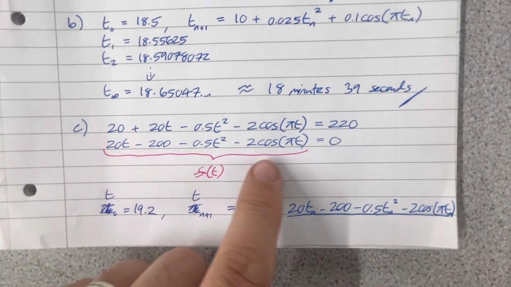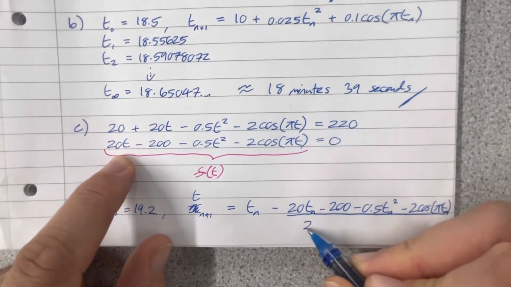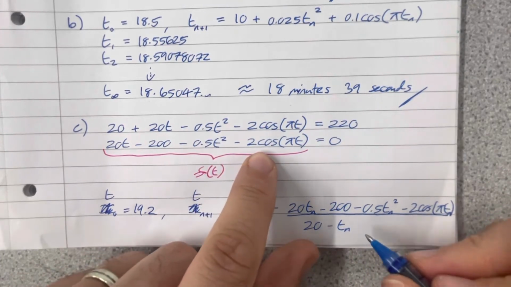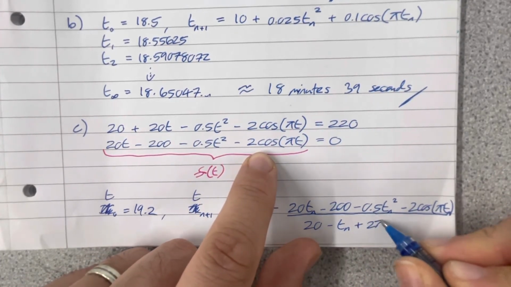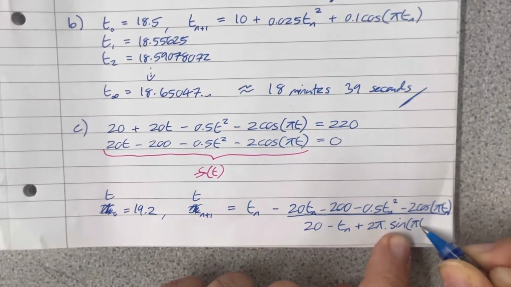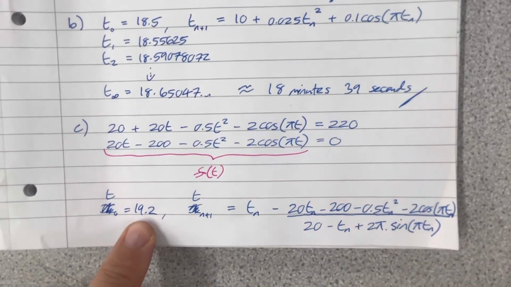So I'm going to differentiate this and plug t for tn. So that's going to be 20, minus tn, plus 2 pi times sine of pi tn. Okay, so there's my iterative definition, and there's my first value.